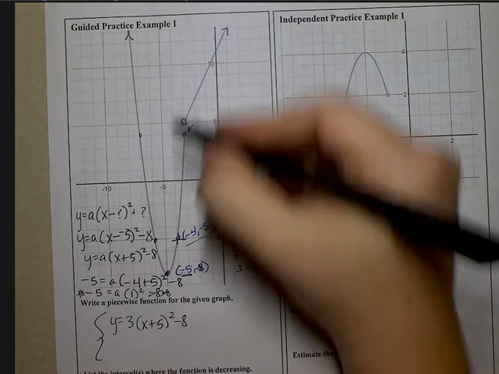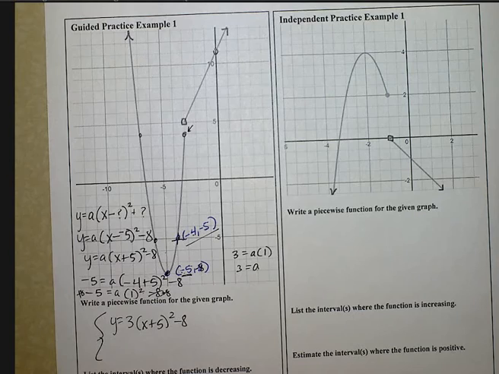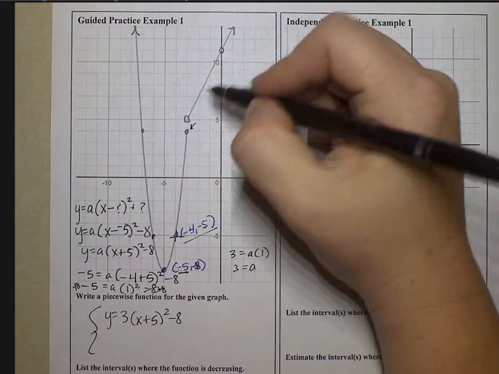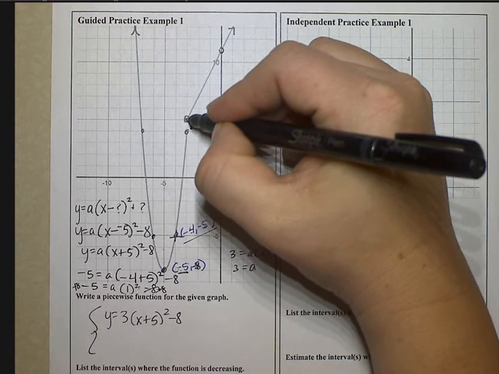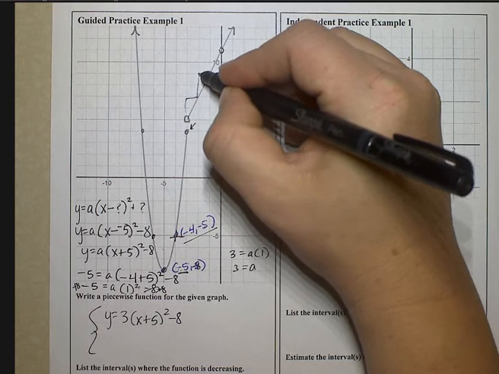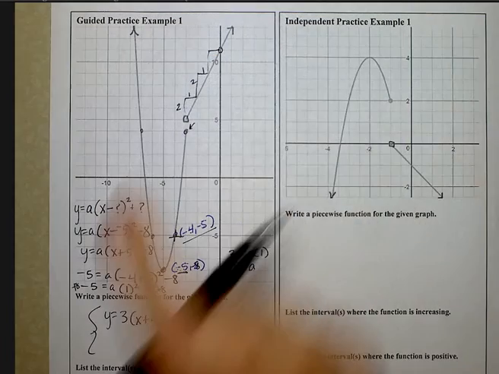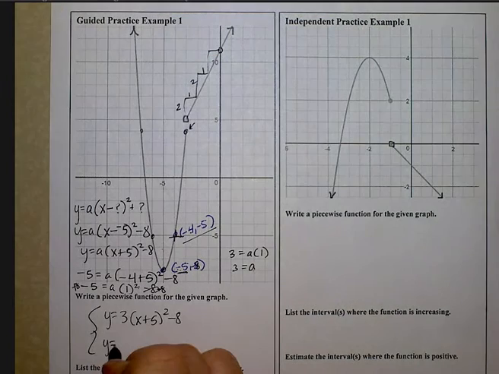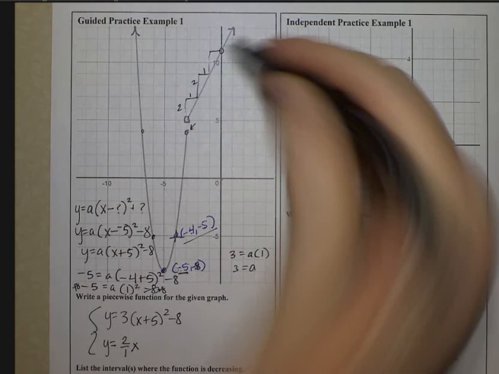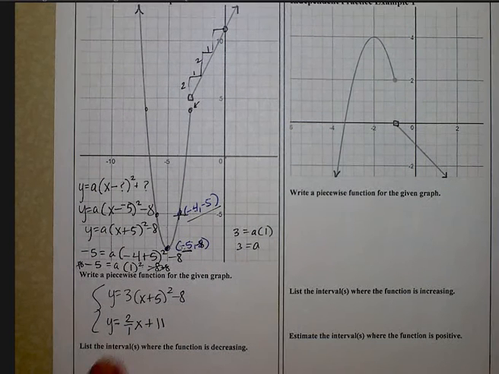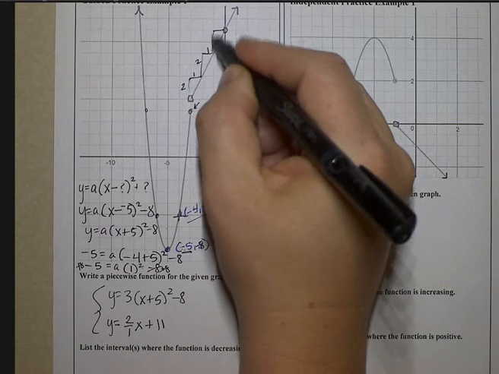Now I need to come up with an equation for this line. Now notice I can see exactly what the y-intercept is. And I need to go from left to right, always left to right, to determine the slope. So from left to right, I'm going up 2, right 1, up 2, right 1, up 2, right 1. So for this particular line, y equals a slope of 2 over 1 x, and it has a y-intercept of 11. It's not necessary to put a 1 underneath, but I put it there just so you can see how I created this slope.